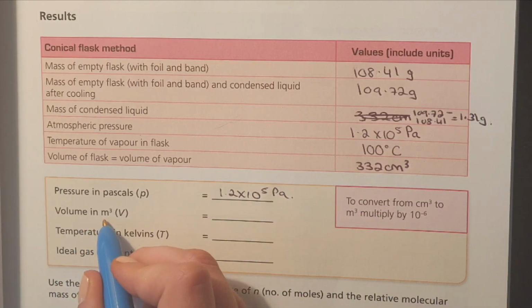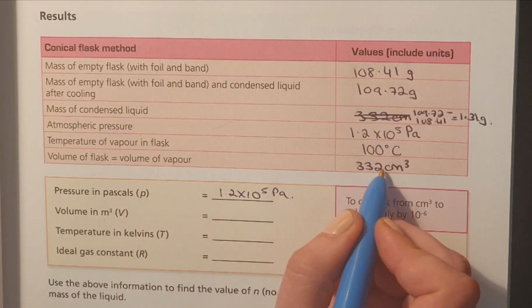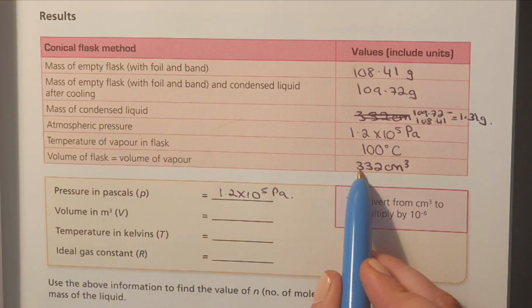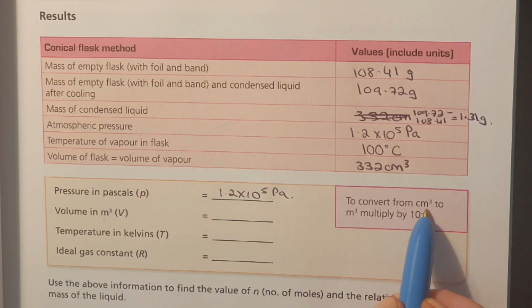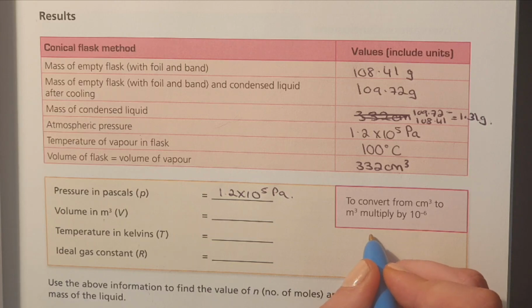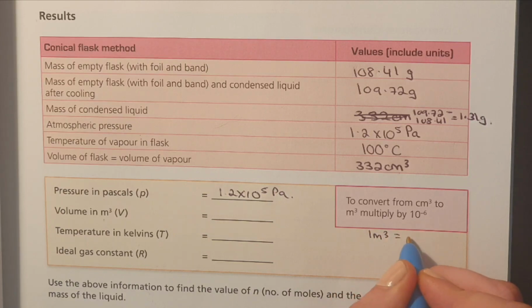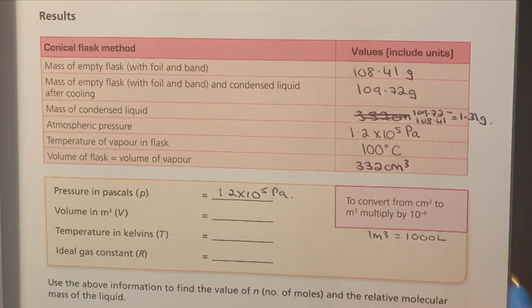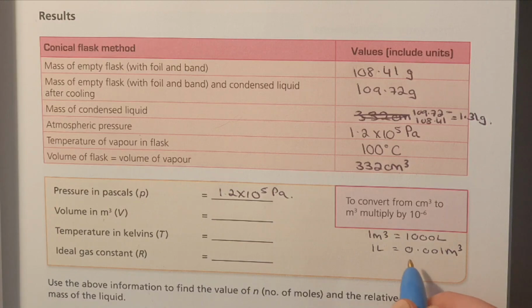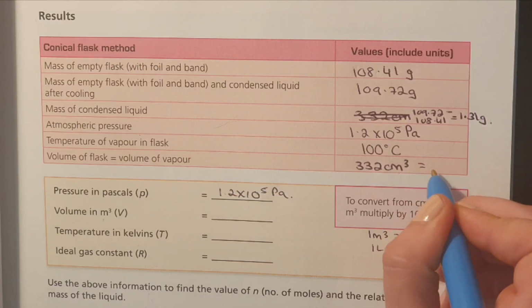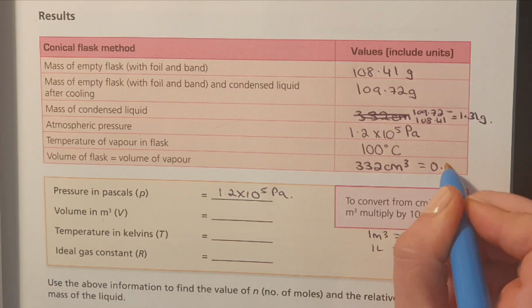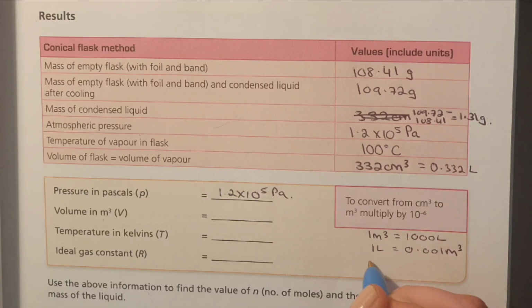Volume in meters cubed. So you can see that mine is in centimeters cubed. And all you have to do is take the 332 and put by 10 to the 6 after it. But I have a little conversion that I just like to remember. So my conversion is 1 meter cubed is equal to 1,000 liters. And you can say 1 liter is equal to 0.001 meters cubed. Okay, so there are the conversions. Now I have 332 centimeters cubed. That is 0.332 liters.